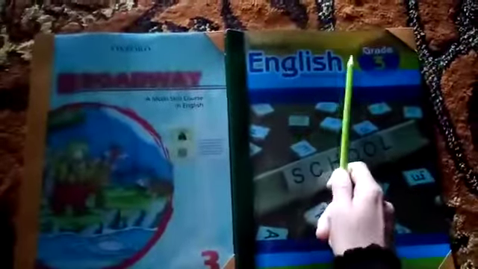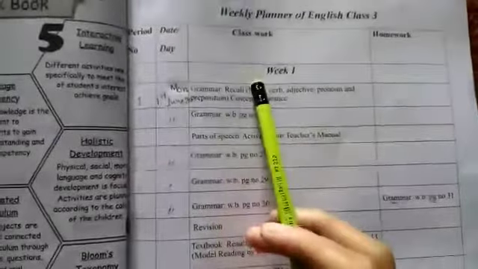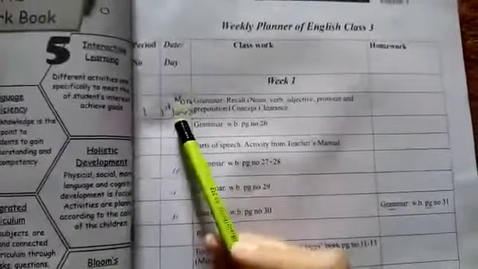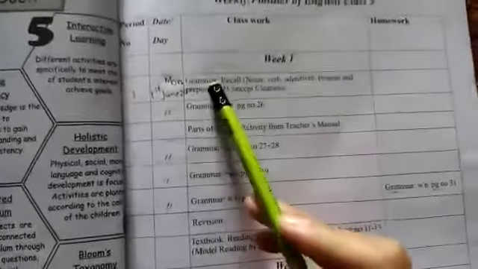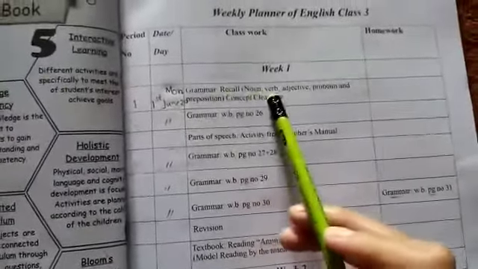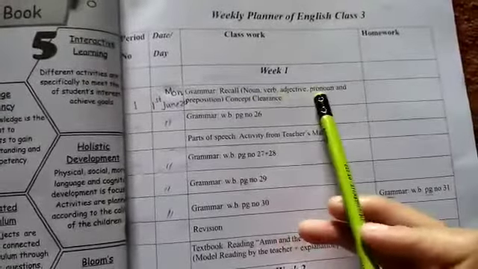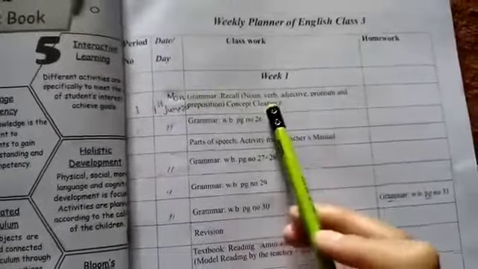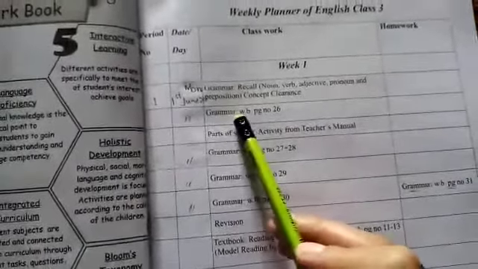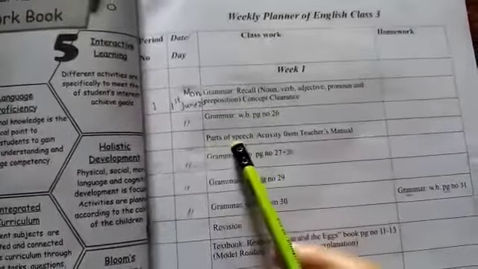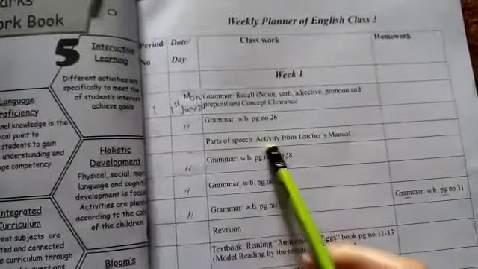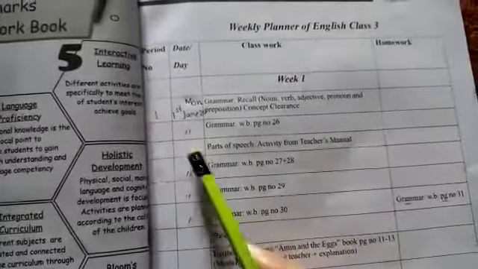Today I am going to teach you the English workbook for grade 3. First of all, you have to go to the planner, week 1. So you have to write down the date and day on all blocks of week 1. Grammar recall: noun, verb, adjective, pronoun and preposition concept clearance. Grammar workbook page number 26. Parts of speech activity from the teacher manual. Let's skip this one.